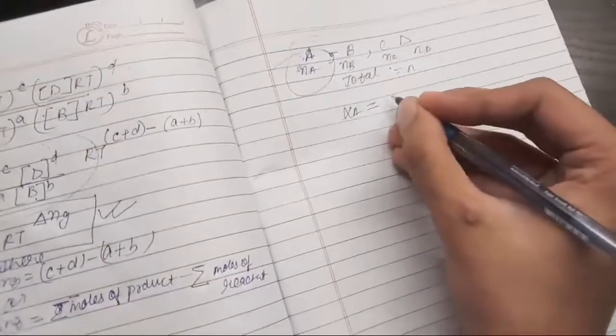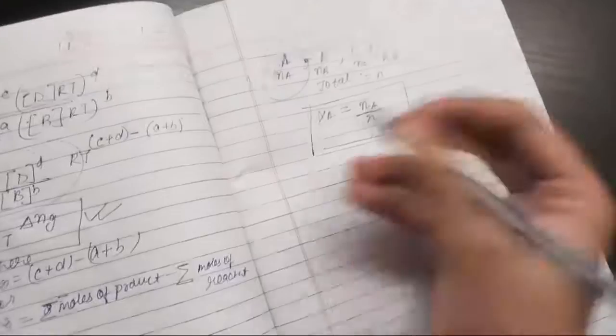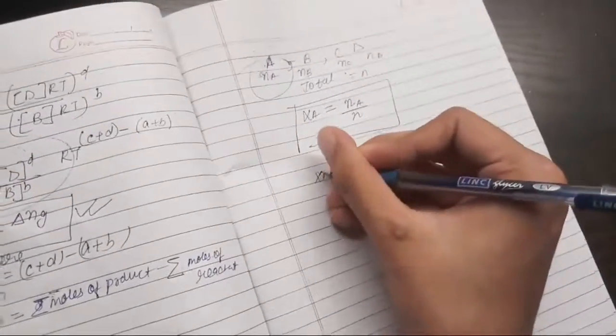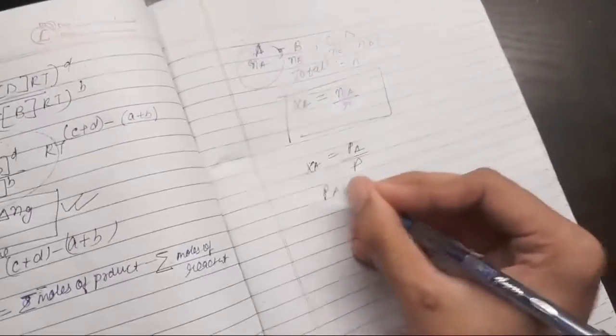So the mole fraction of A is Xa, represented by Na by N. This is the mole fraction. Similarly, in terms of partial pressure, this can be Pa by P, or Pa can be written as P Xa. This is what is done here.